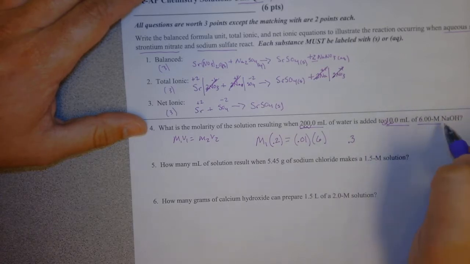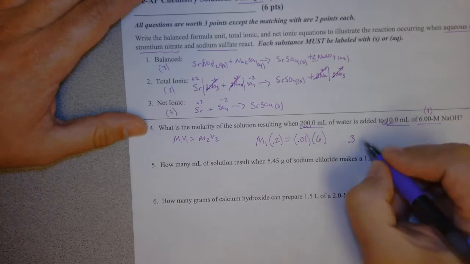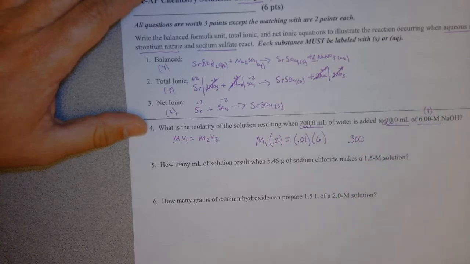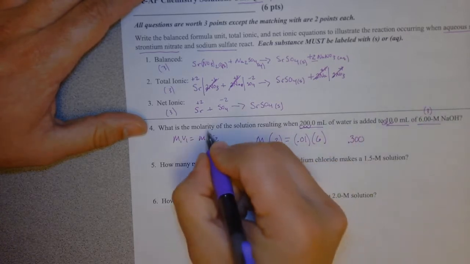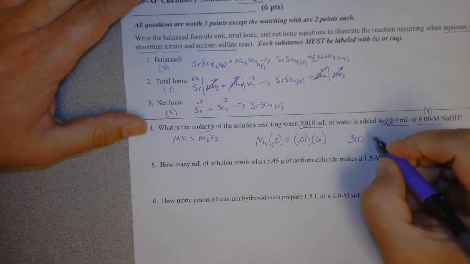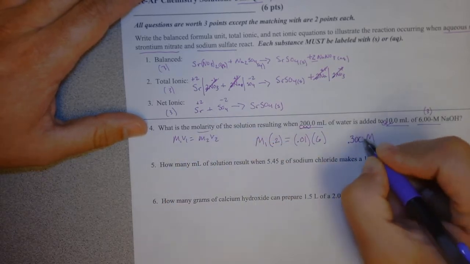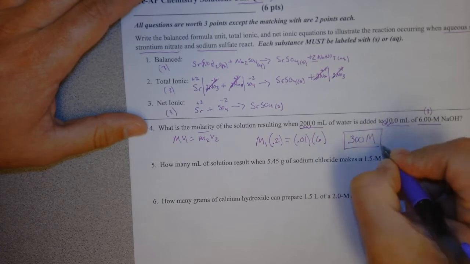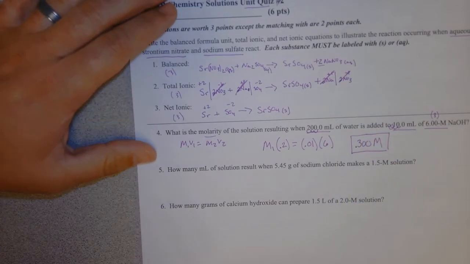answer. However, when I look at all of my givens, they all have 3 sig figs. So that means I need to have 3 sig figs here. And this is going to be, what is the molarity? Molarity, and that's just going to be a large M. There is my answer. Okay.